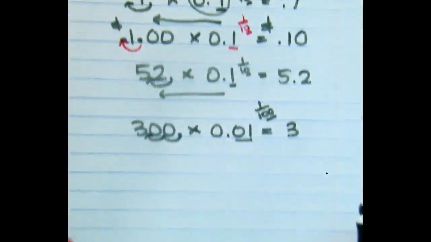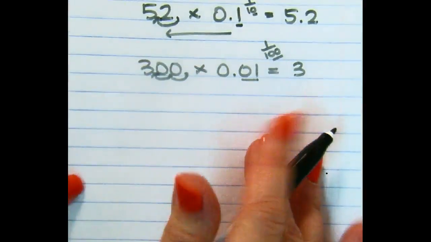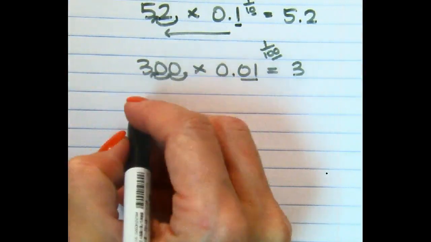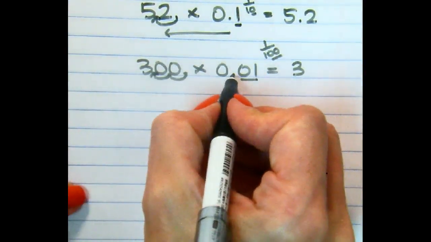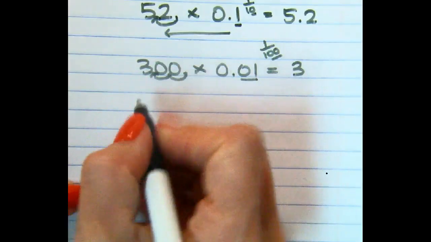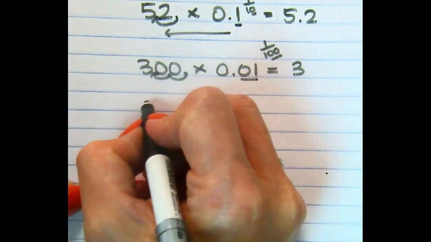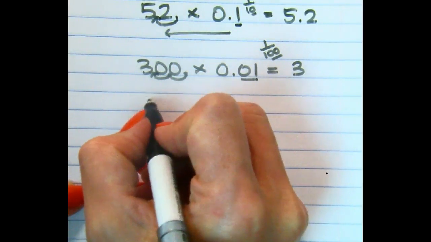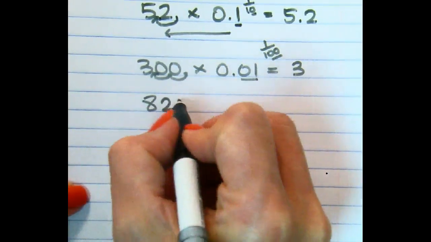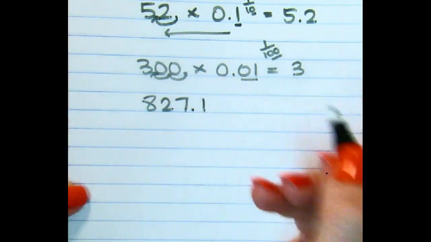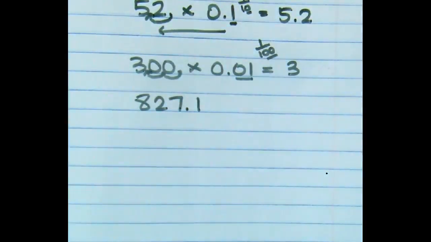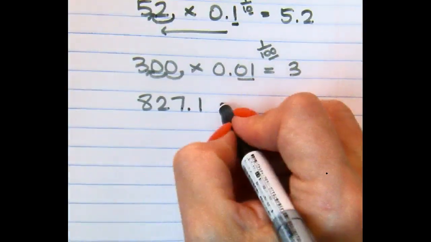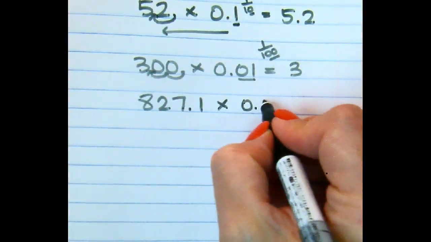Let's do another one. Okay, if we're multiplying by hundredths, we're moving over 2 times to the left. We're decreasing in value. Okay, so let's say we have, I don't know, I'm just making numbers up, 827 and 1/10. We can multiply that times 100th.